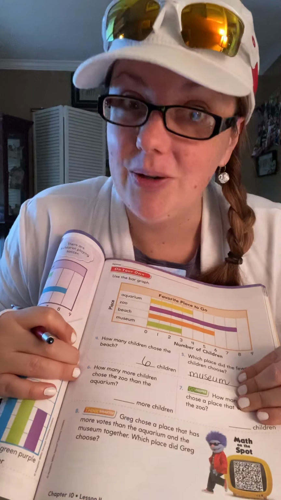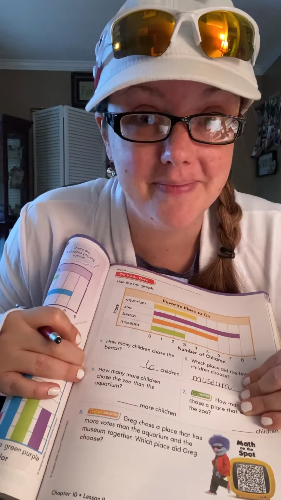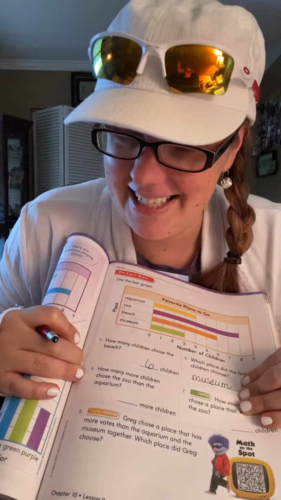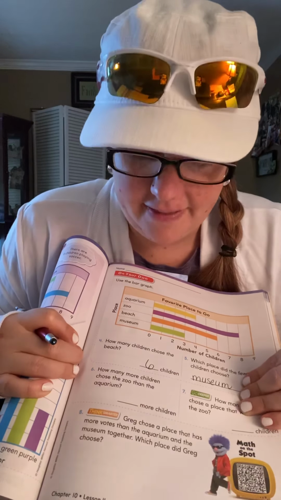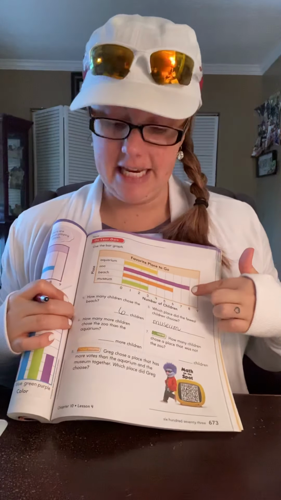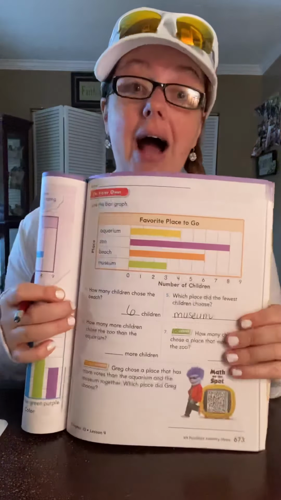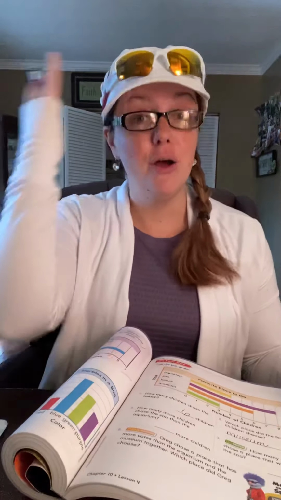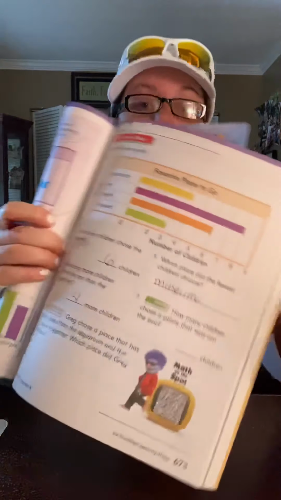Okay, now number 6. How many more? Ooh, there's that phrase. So think in your brain. Are you adding or subtracting? Subtracting. Good. How many more children chose the zoo than the aquarium? So we have the zoo. It goes all the way to 8. And we have the aquarium, which goes to 4. So I know 8 minus 4. 4, 5, 6, 7, 8. 4. So 4 more children chose the zoo than the aquarium.